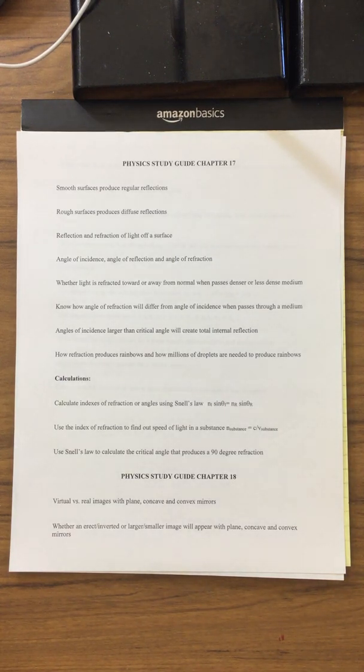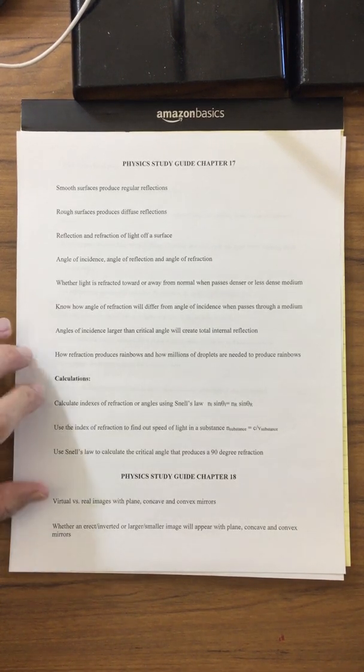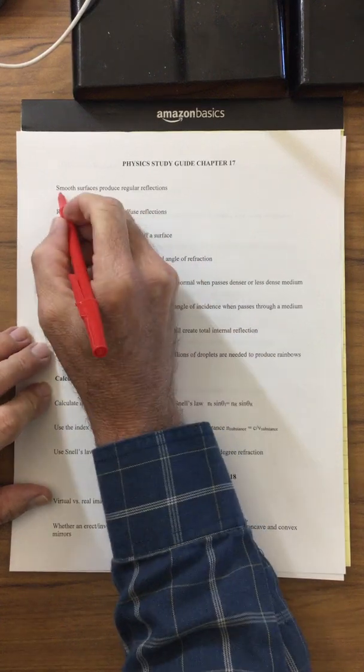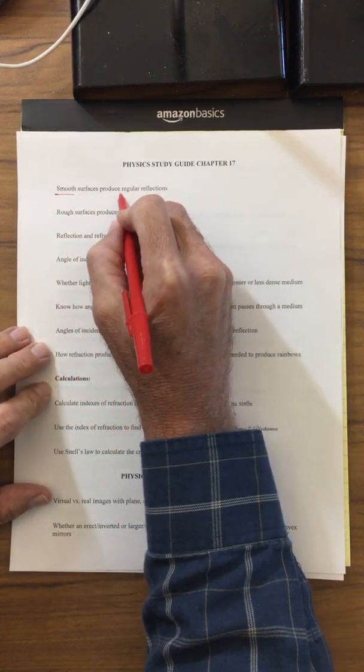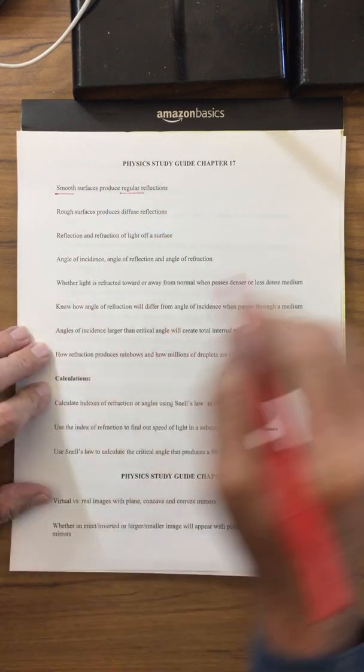Here we are with chapter 17, and we're dealing with refraction as the main concept in this chapter, and looking at Snell's law. So we started off looking at smooth surfaces, and smooth surfaces produce regular reflections.